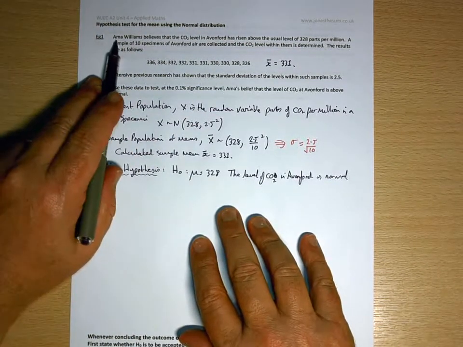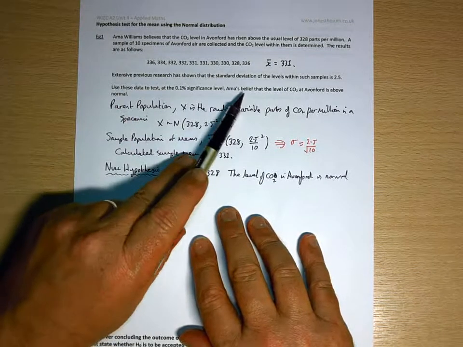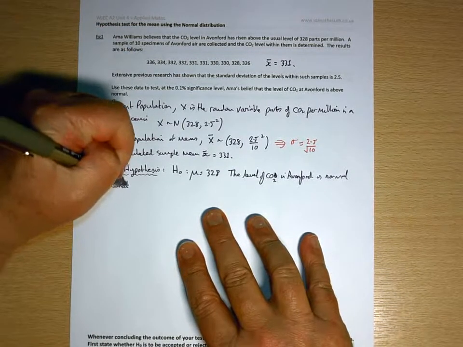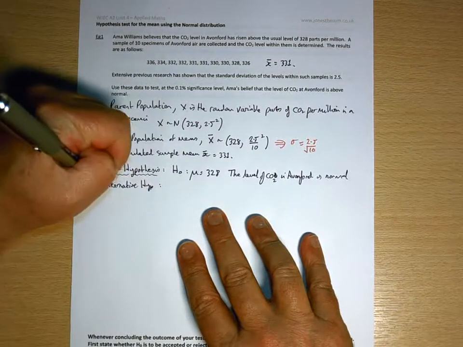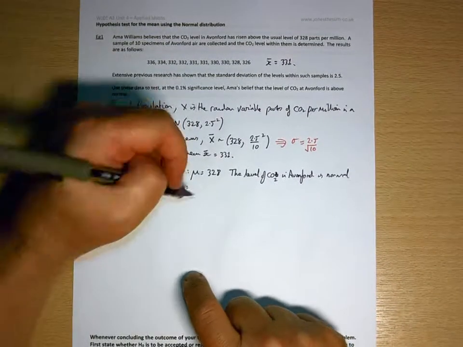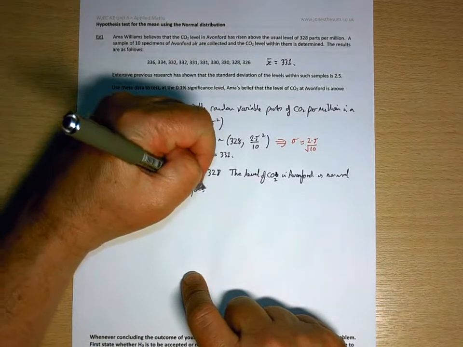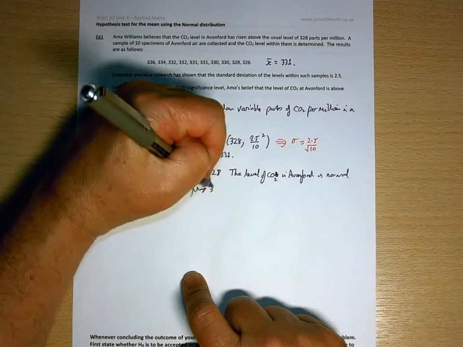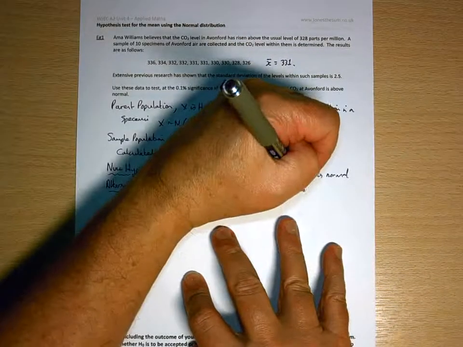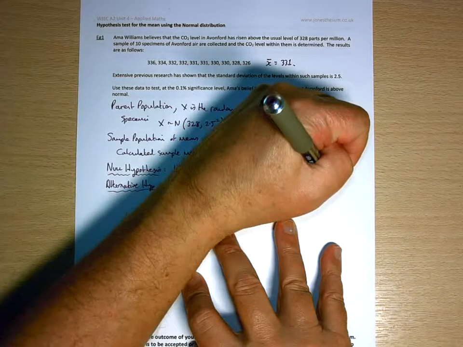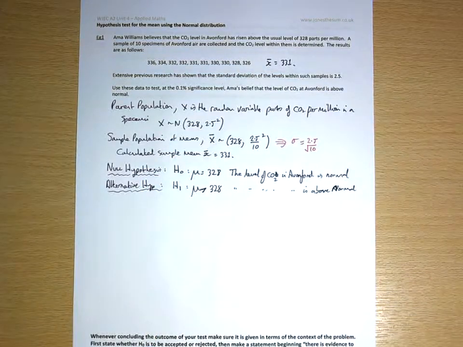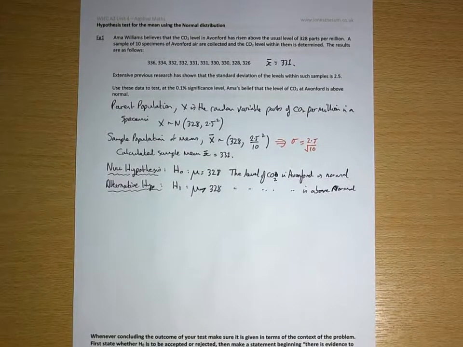Our alternative hypothesis, which is what Amy is pursuing, is that the level of CO2 at Avonford is above normal. So the alternative hypothesis, which has notation H1, is that the mean is going to be greater than 328. And in the context of that, that means that the level of CO2 in Avonford is above normal. Sorry, that should be lowercase n. It's not the normal distribution, it's just above normal values, typical values.